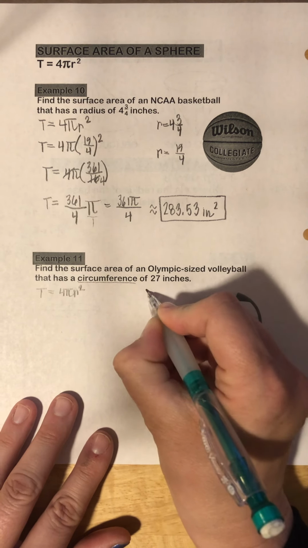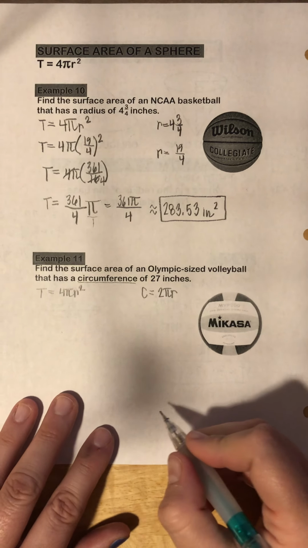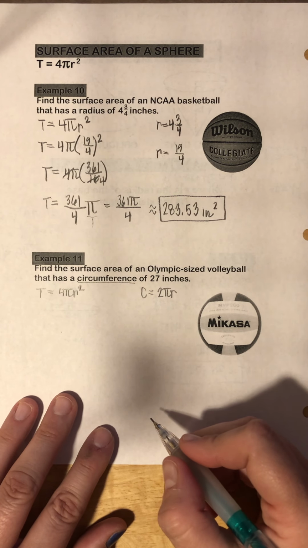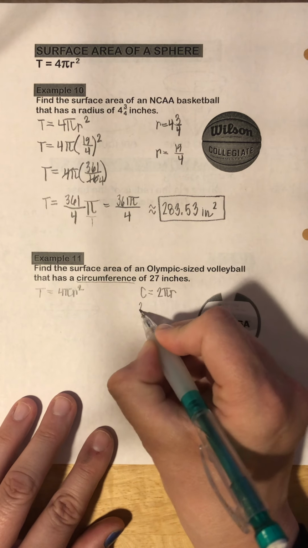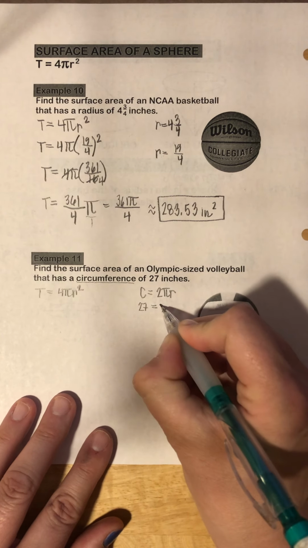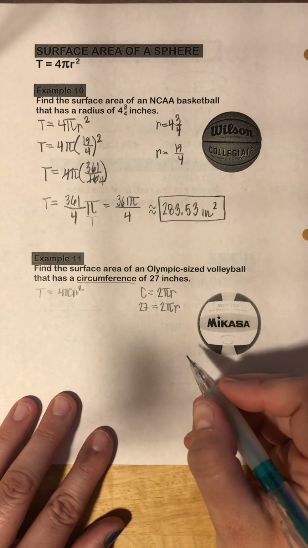So my mind is immediately going back to the formula of circumference, which is 2 pi r. What didn't they tell us? They didn't tell us the radius. What did they tell us? They told us the circumference is 27. So I'm going to plug a 27 in for C. I'm going to solve for r.